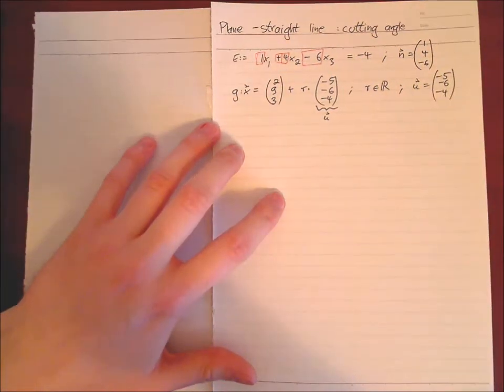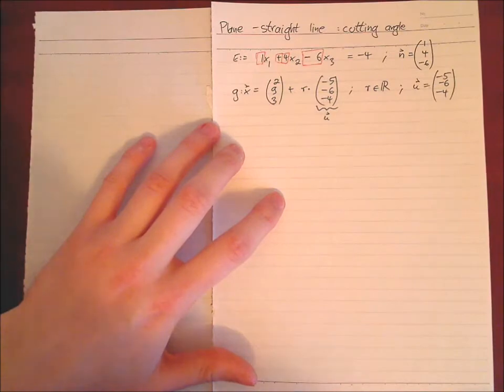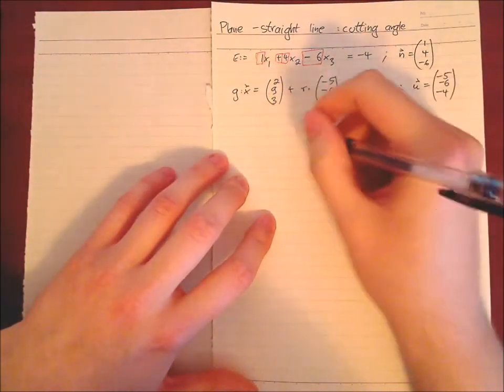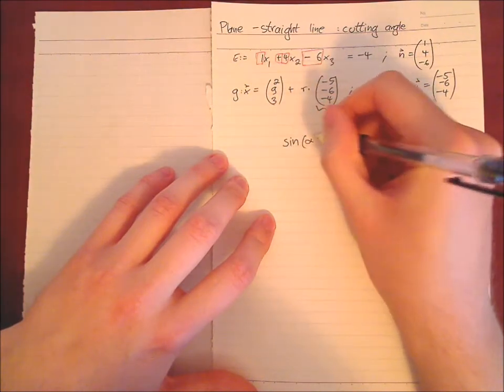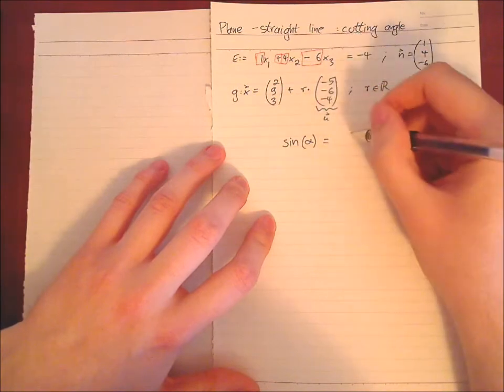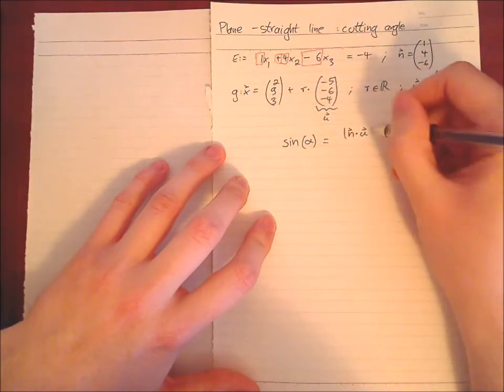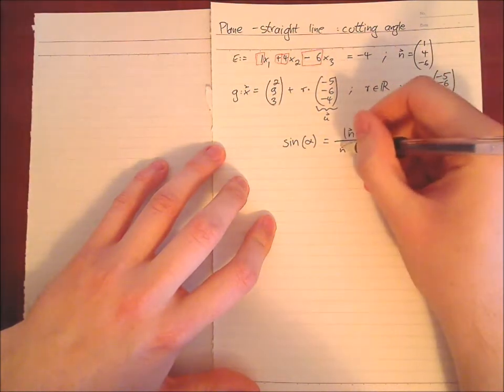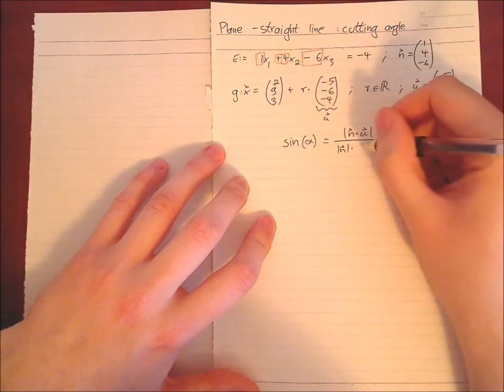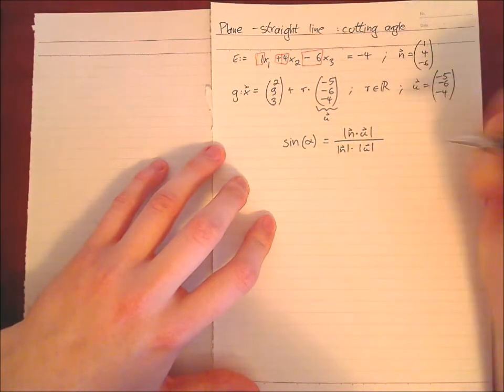So now we already have everything that we need to input in the formula. But what is the formula actually? The formula is the following. Sine of alpha is the absolute value of the product of n and u, divided by the absolute value of n times the absolute value of u.